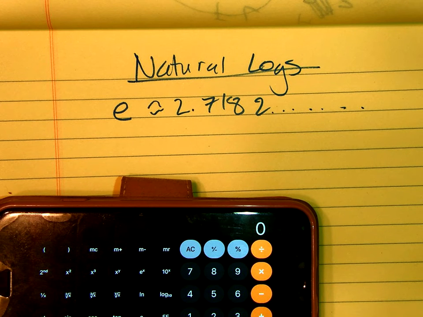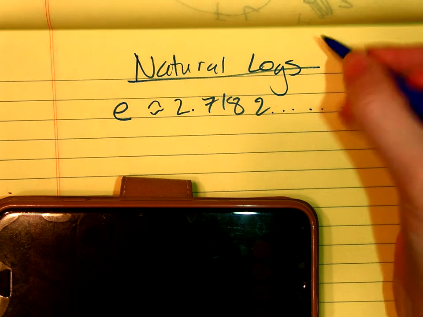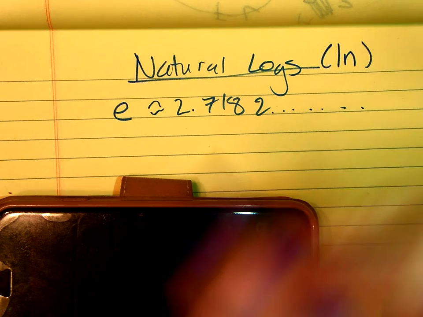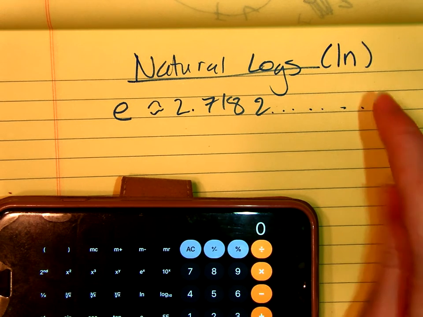Today we're going to be learning about natural logs. That's whenever you see ln instead of a log with a base whenever you're solving problems. Natural logs have to do with e.